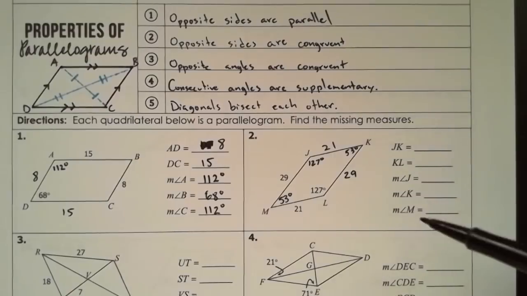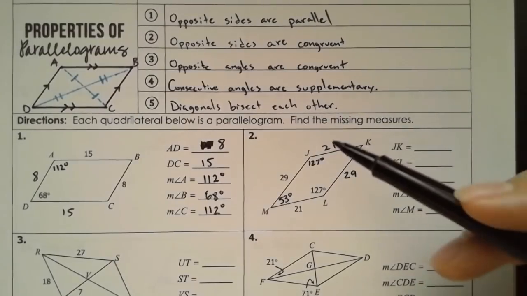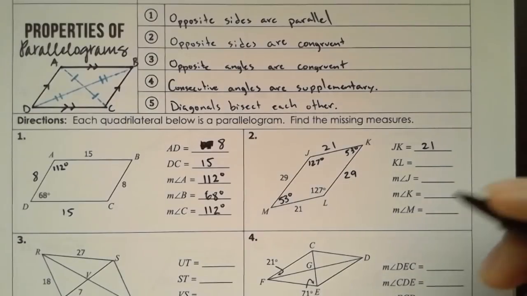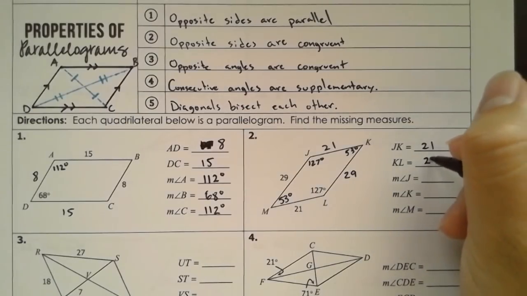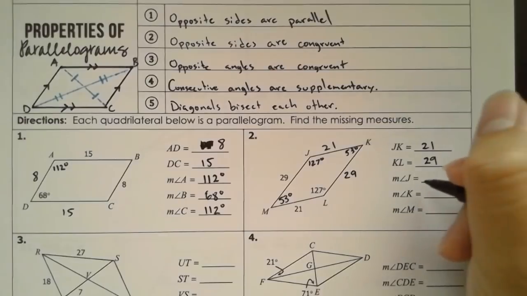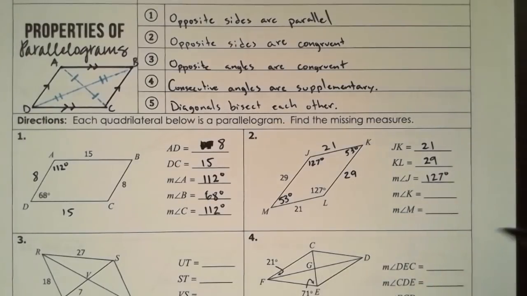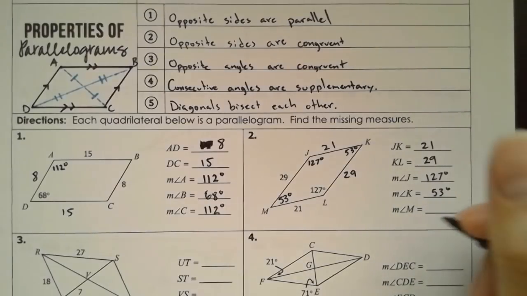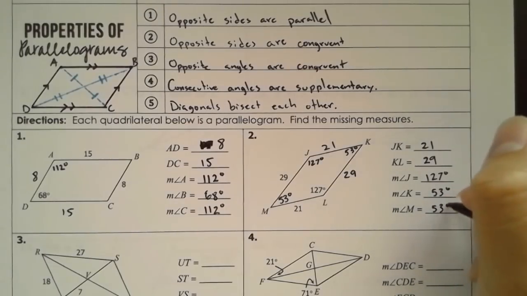Now you can go in and fill in based on the information we found here. We have 21 here, 29 here. Angle J is 127 degrees. Angle K is 53 degrees. Angle M is also 53 degrees.